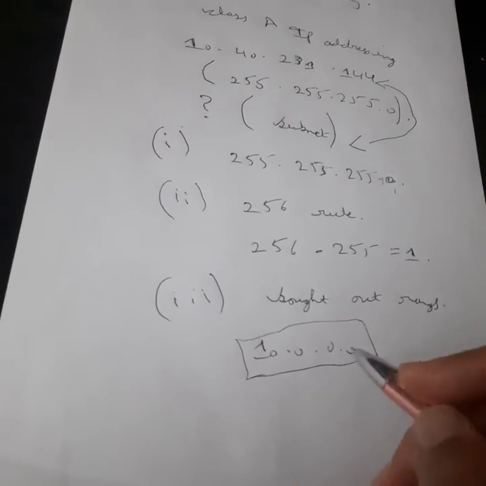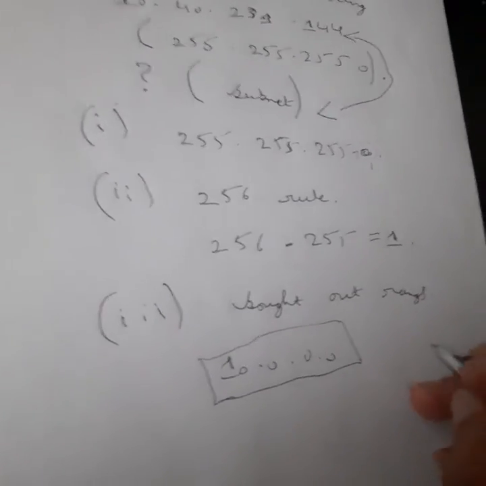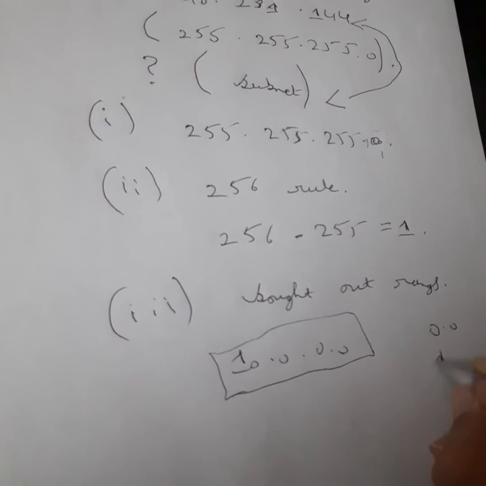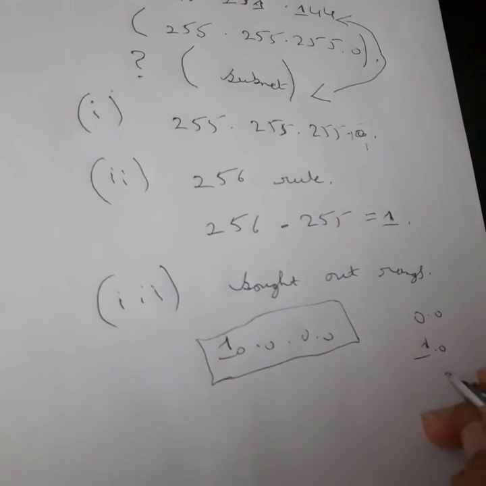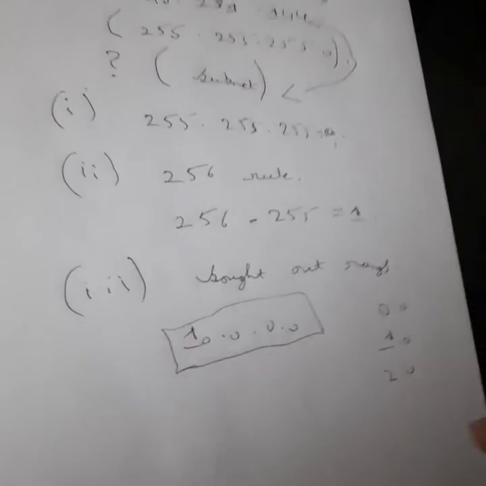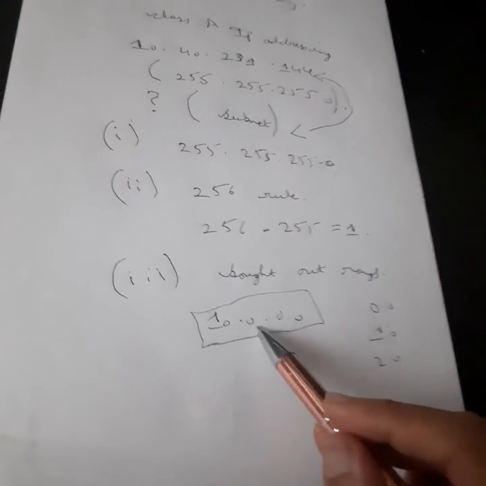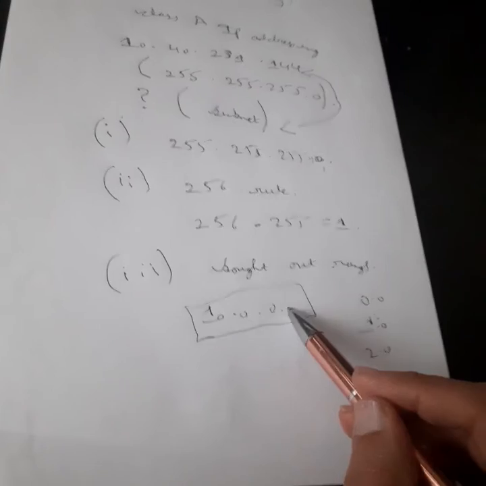So that's a subnet. But if a range is going to be 0.0, 1.0, 2.0, supposedly it works this way. Ranges work this way, and subnets work that way.